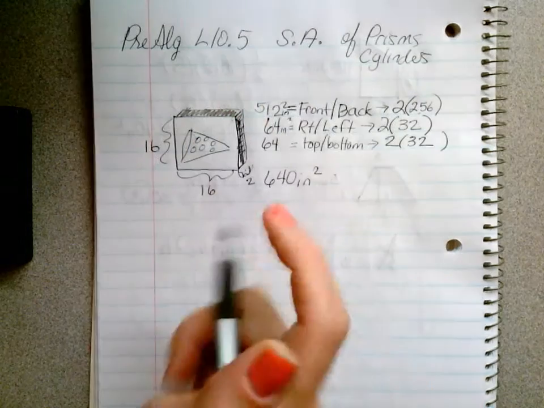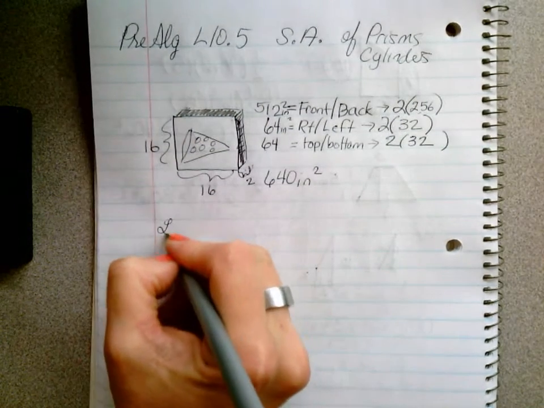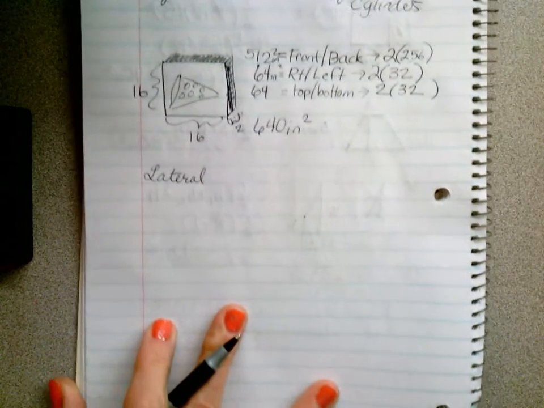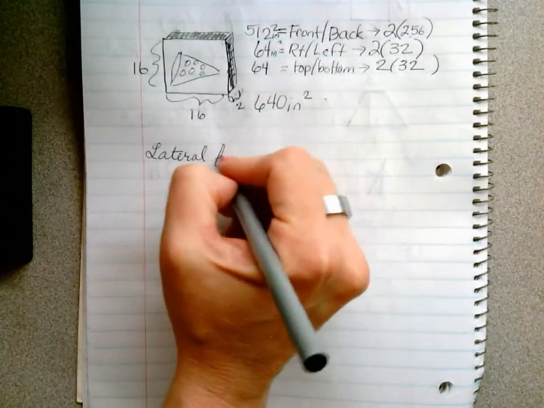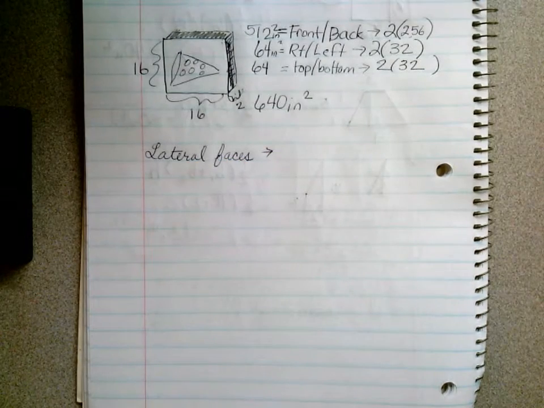All right, here's a new word for you. The term lateral faces.